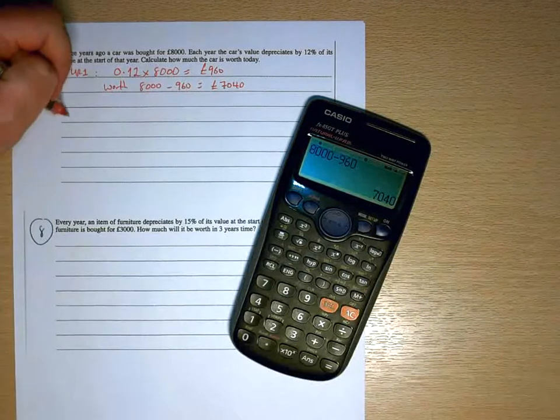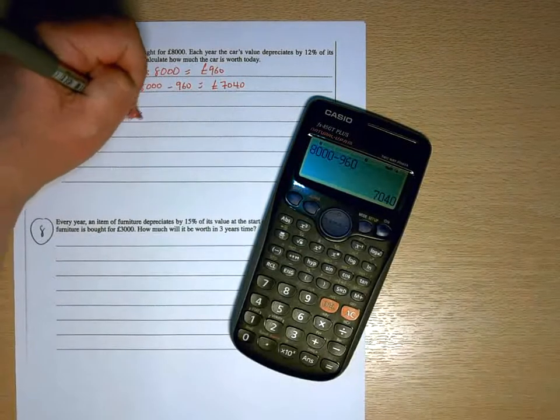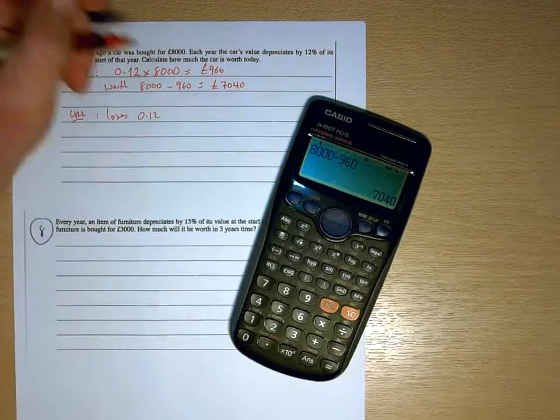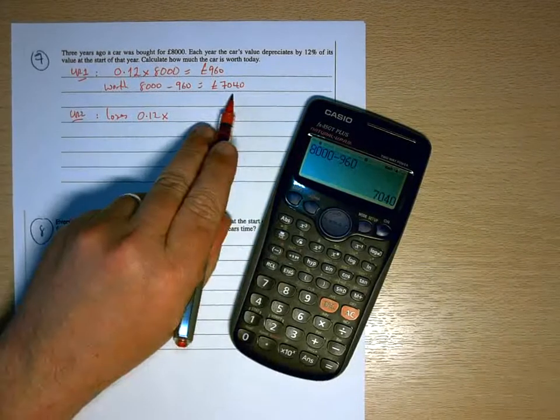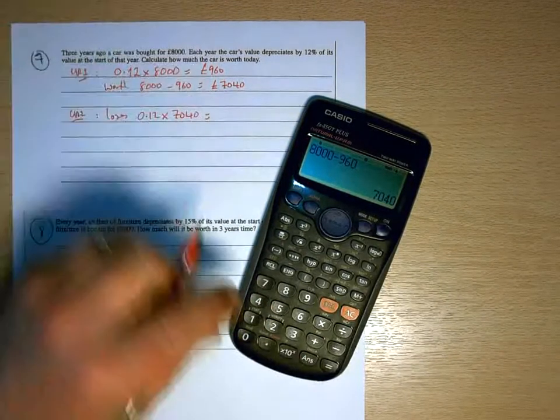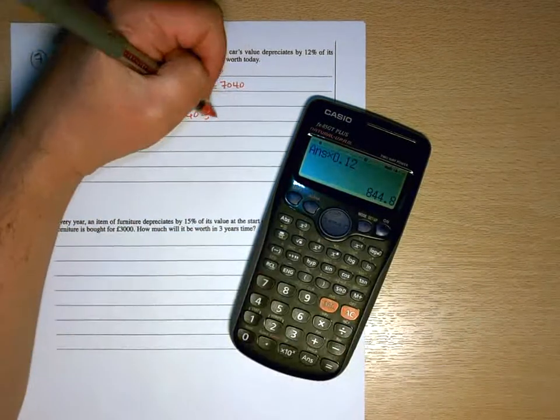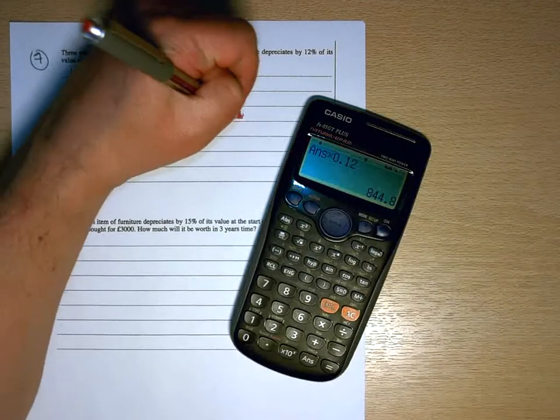Year 2 loses 12%, 0.12 of the new amount at the start of the year, 7040. So it's going to lose another £844.80.